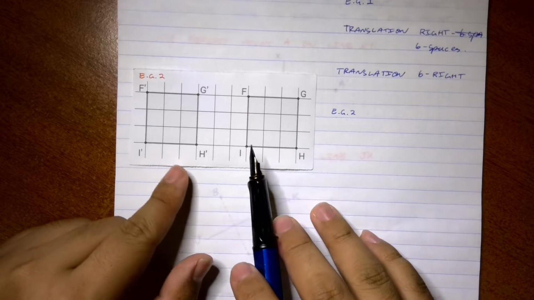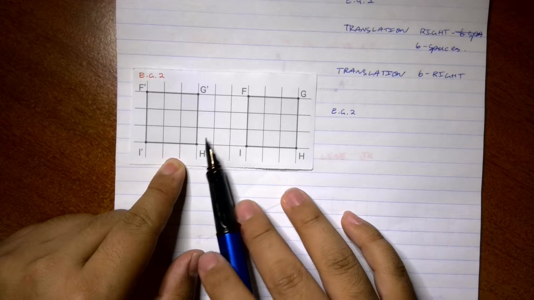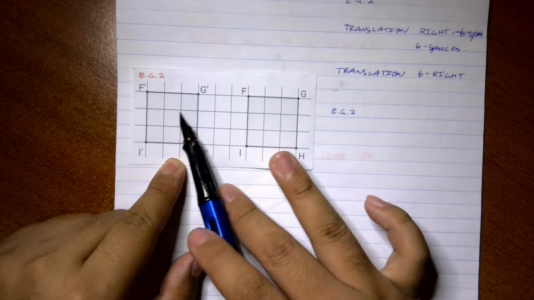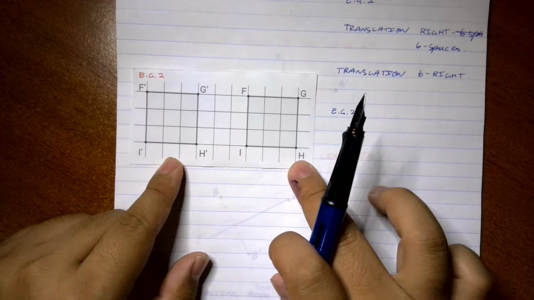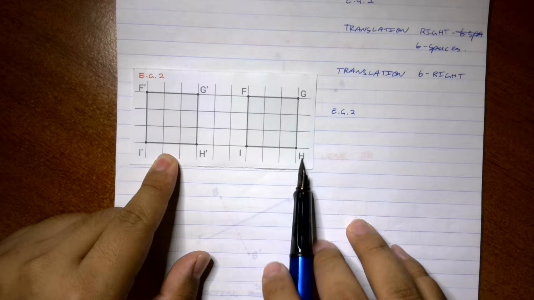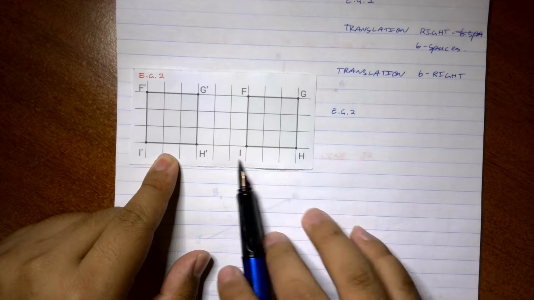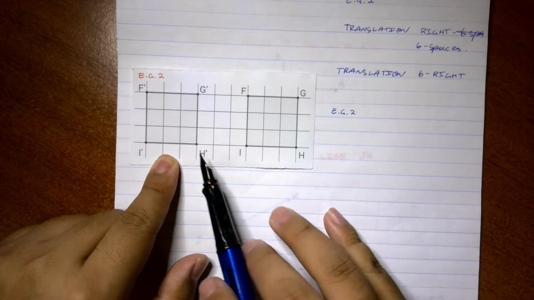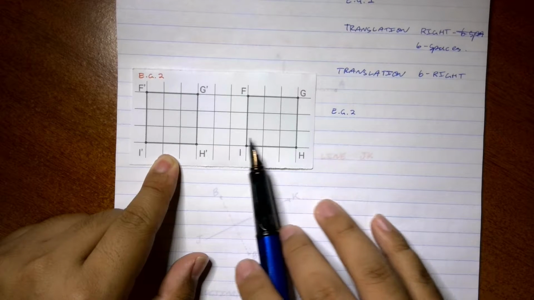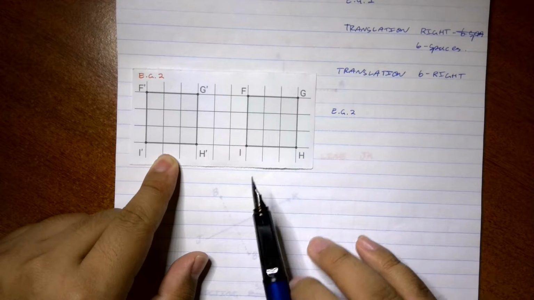Here we go. If you guessed that this is where it started and this is where it's ending, you are actually incorrect, because these letters here do not have any dashes on them, which must mean this is where it ended and this is where it started.